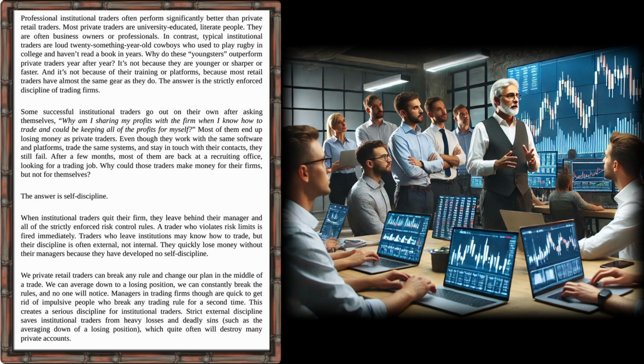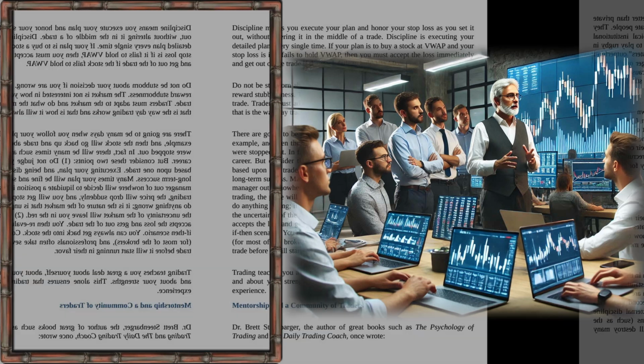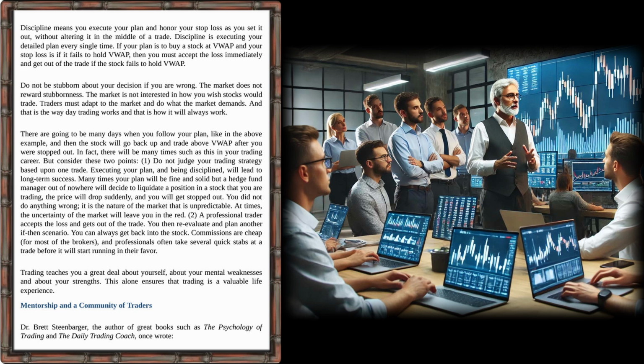Strict external discipline saves institutional traders from heavy losses and deadly sins, such as the averaging down of a losing position, which quite often will destroy many private accounts. Discipline means you execute your plan and honor your stop loss as you set it out, without altering it in the middle of a trade. Discipline is executing your detailed plan every single time.